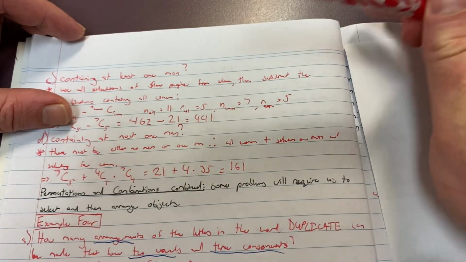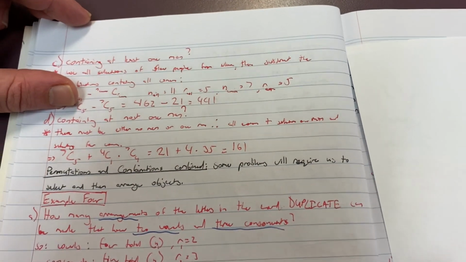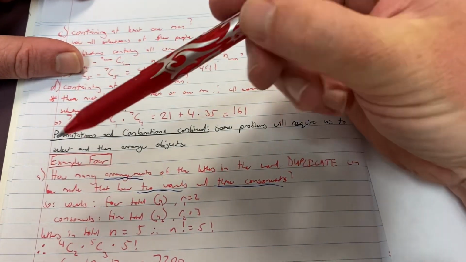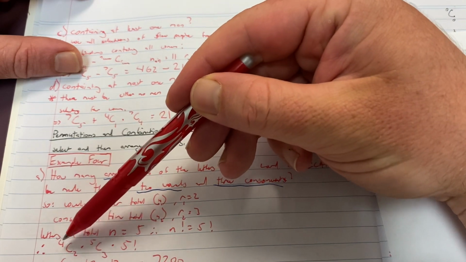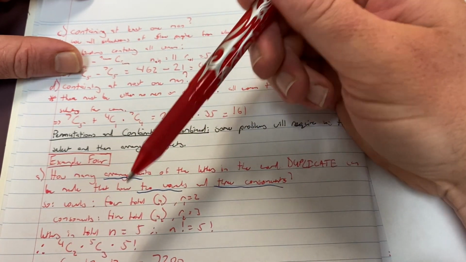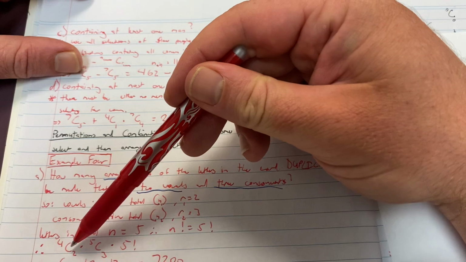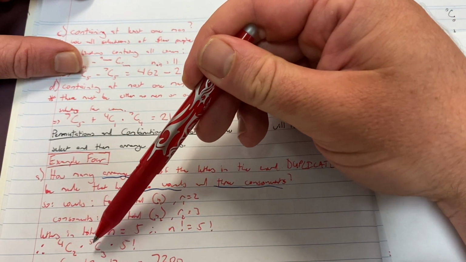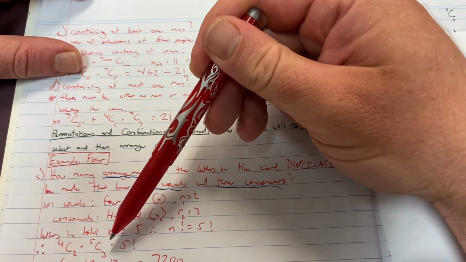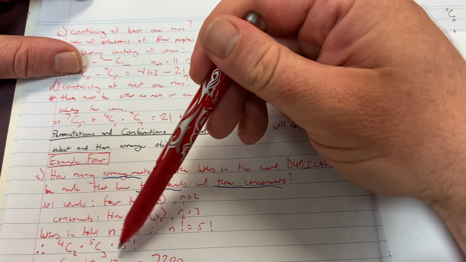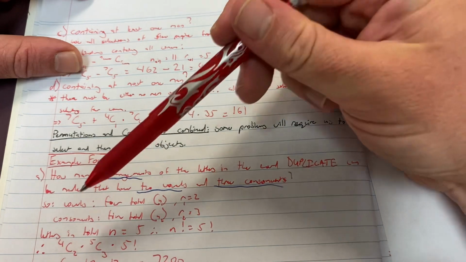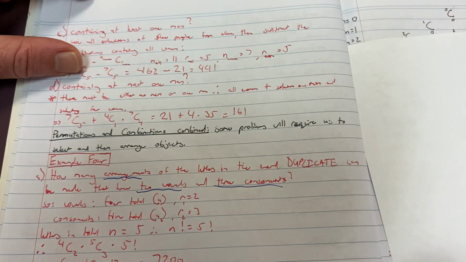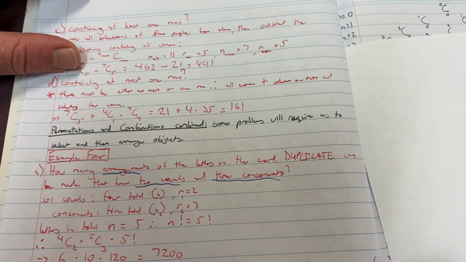So, plugging this in, let me just go a little bit further down so you can see. Our first combination, 4C2, which is looking at our vowels. Multiplied by our consonants, 5C3, multiplied by 5 factorial, the permutation of arrangements there. So 6 times 10 times 120, giving us an answer of 7,200.